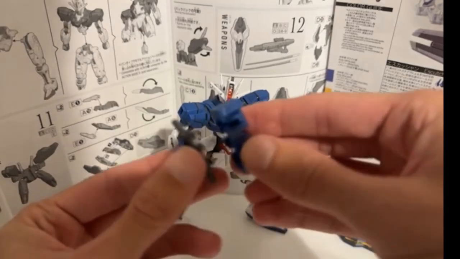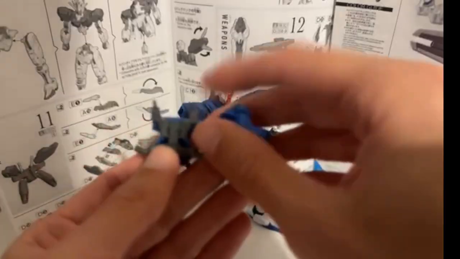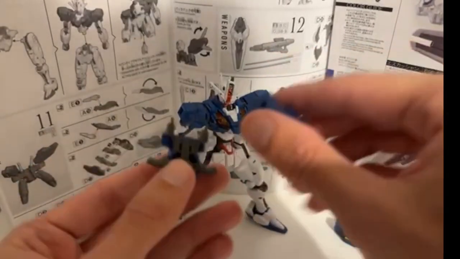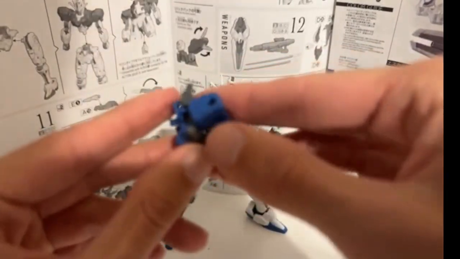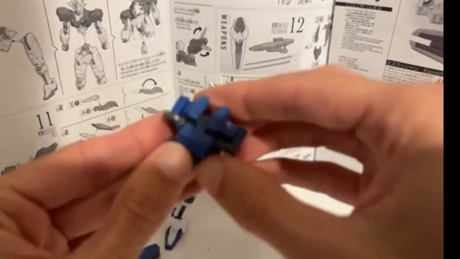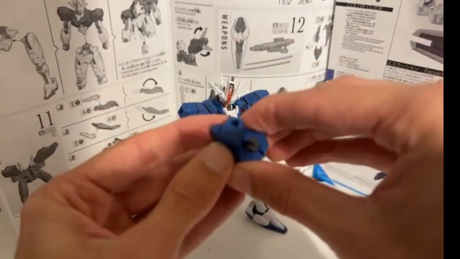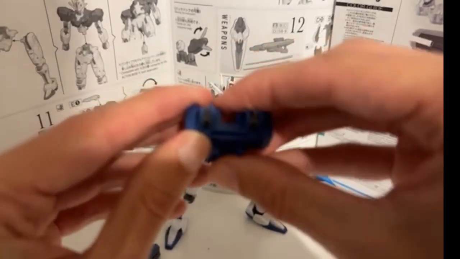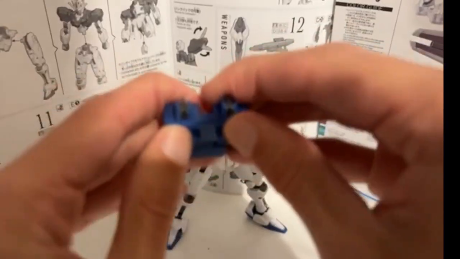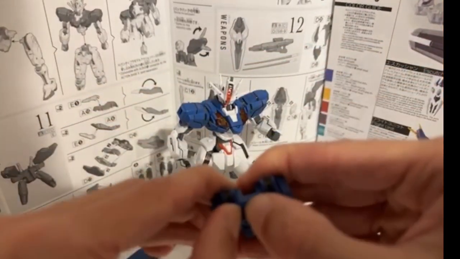Did I mess something up? Oh, no, I just don't have it right. This way. So let's see, like that, I think. There we go. Yeah. There we go. Give it a nice push. Make sure everything's good. All right.